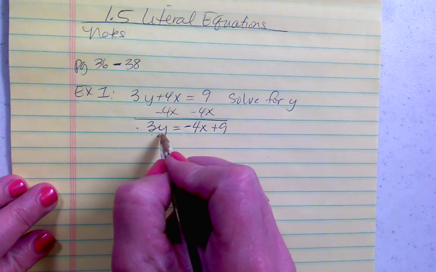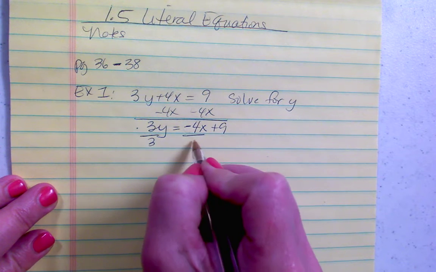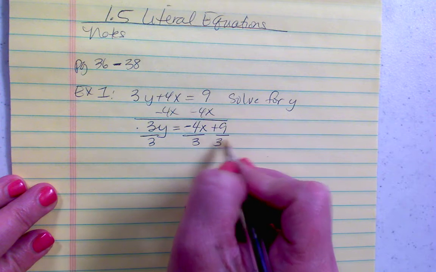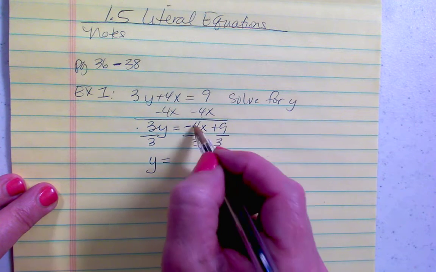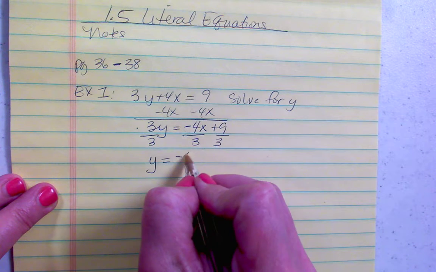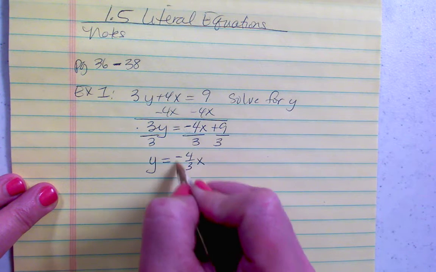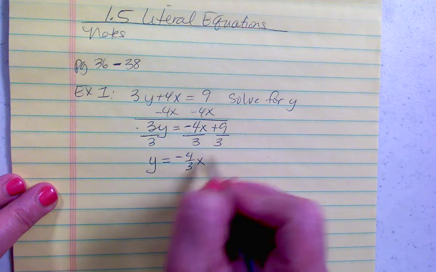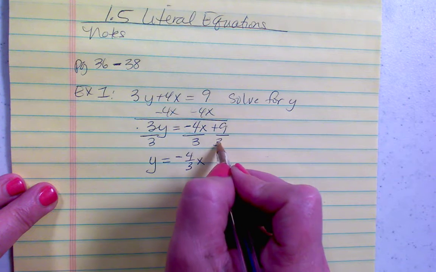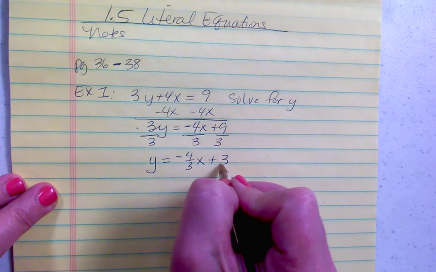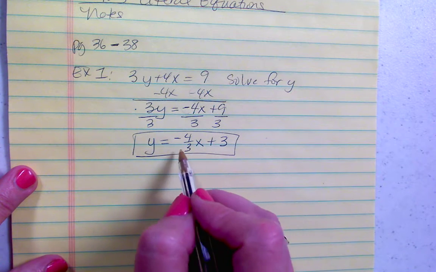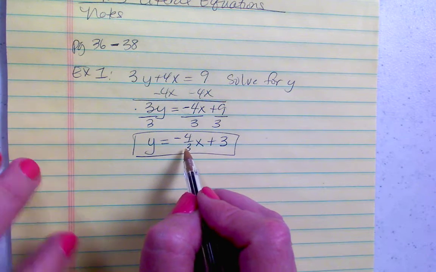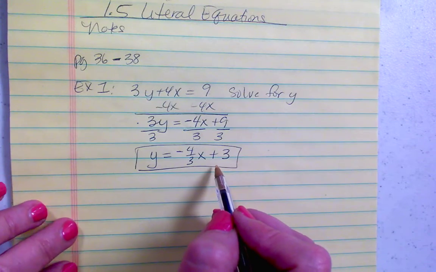Now, this is multiplication. The inverse operation of multiplication is division. So you're going to divide by 3. Divide each term by 3. You can't just divide one term. So you have y equals this. Leave it as negative 4/3 x. Don't change it to a mixed number. Just leave it like that. Now 9 divided by 3, that can be simplified to a positive 3. That is it. You're done. You cannot go any further. Also, you cannot check these. So you're not going to do any checking in this section 1.5.